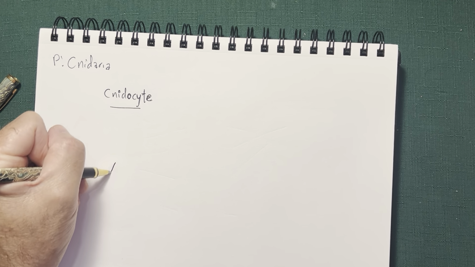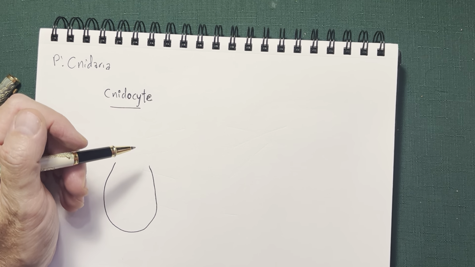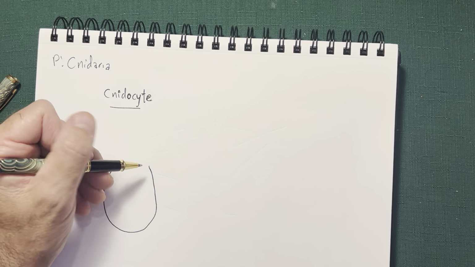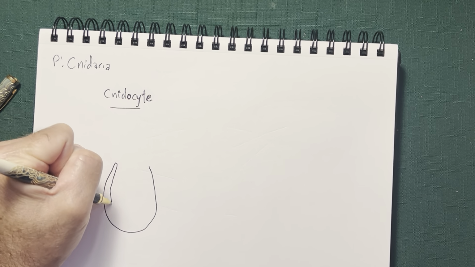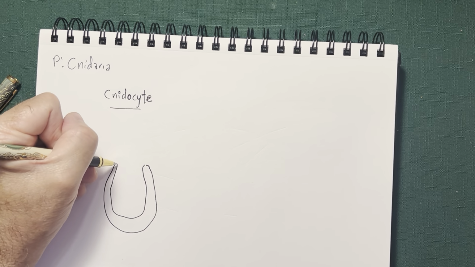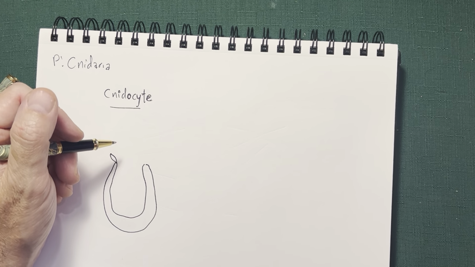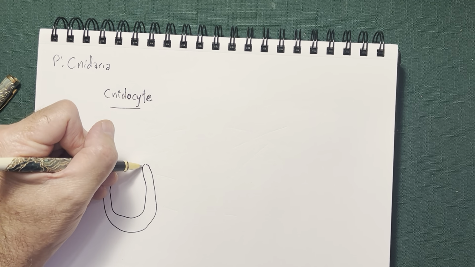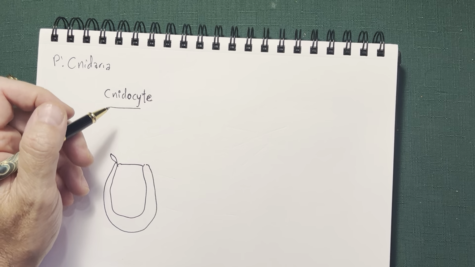Okay, so for our cnidocyte, again, this is a small cell relative to the body of the animal. These are individual cells.